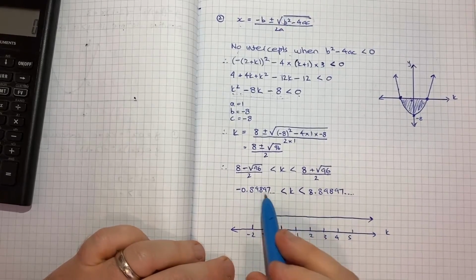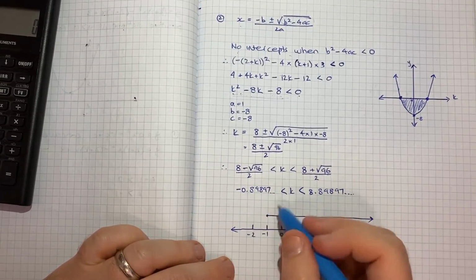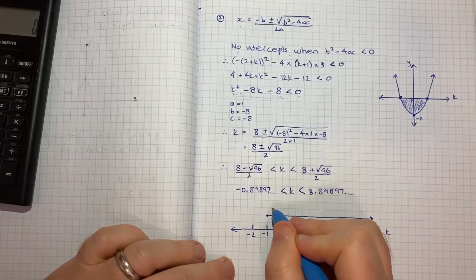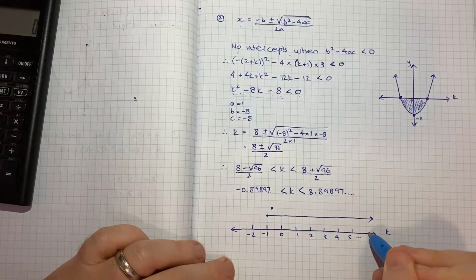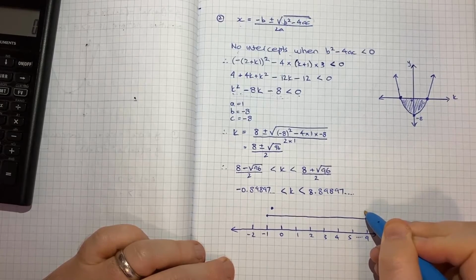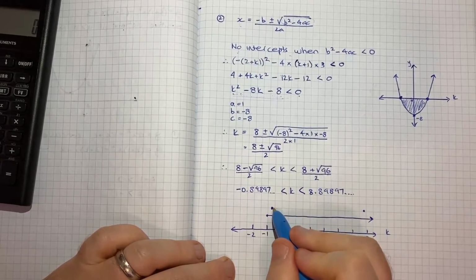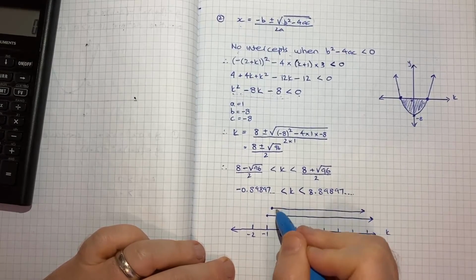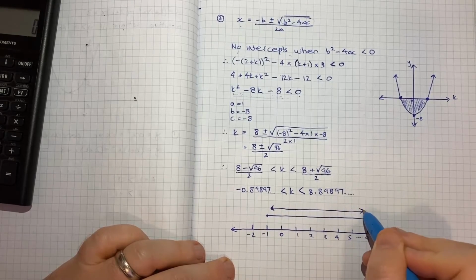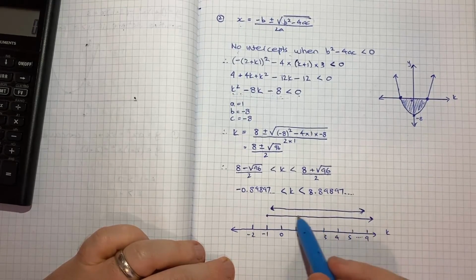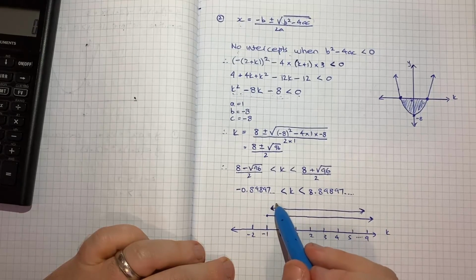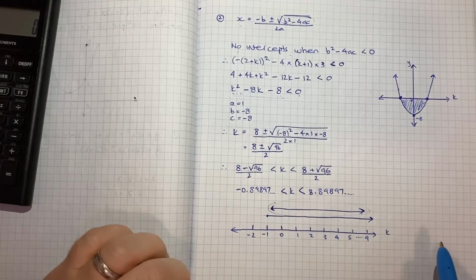But now we've also got k needing to be greater than negative 0.89 all the way up to about 8.8. So k needs to be between those 2 points to satisfy our no intercept. So actually the first requirement is almost redundant because it's captured within the second requirement.